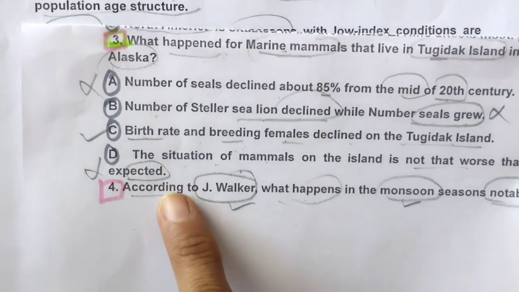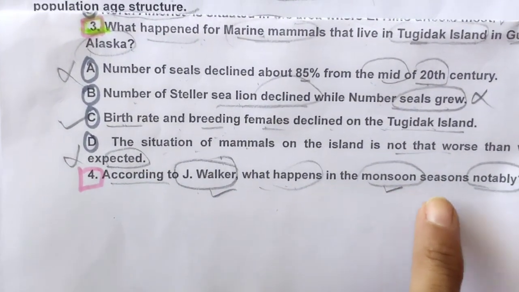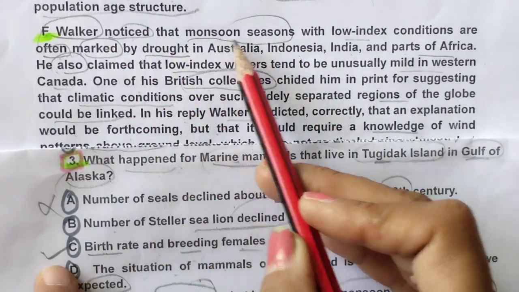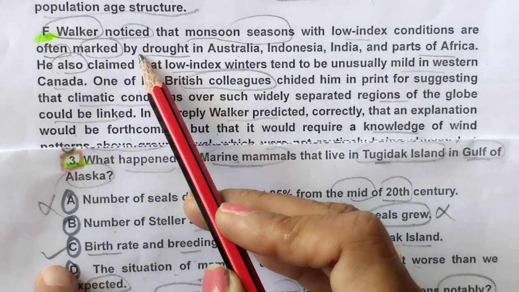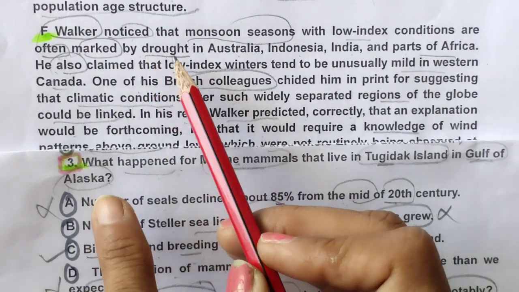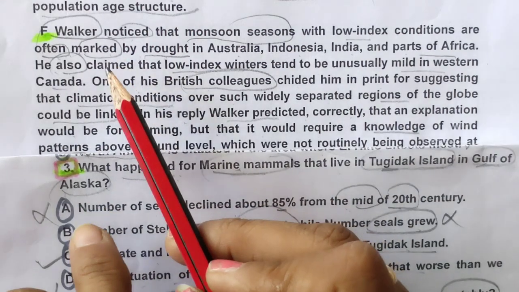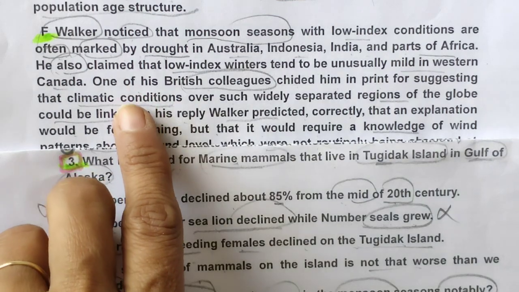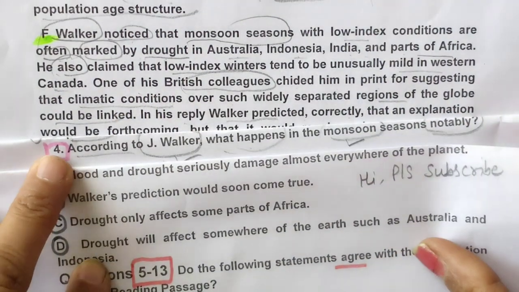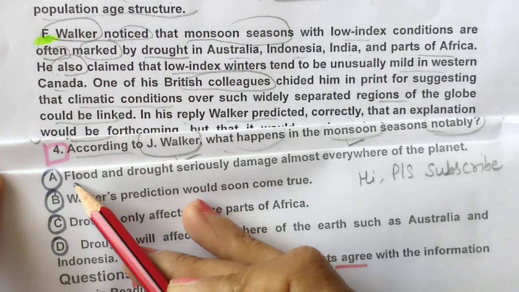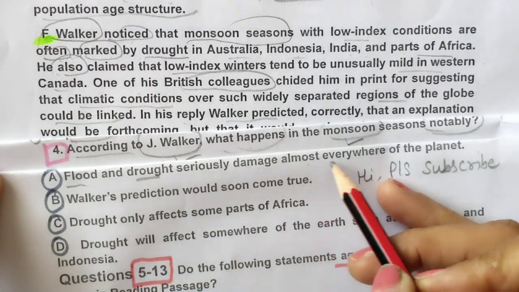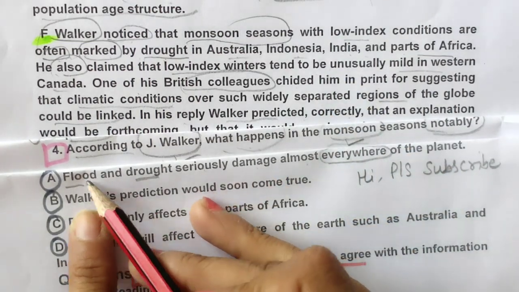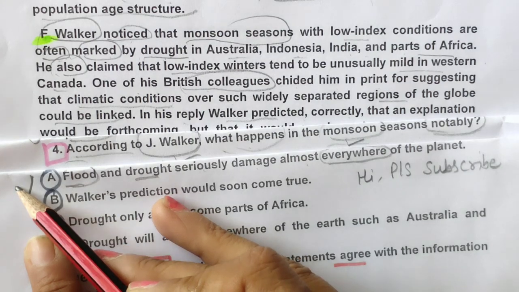So we were looking for the question: according to Walker, what happens in monsoon season notably. So actually he noticed that monsoon seasons with low index conditions are often marked by drought. He is talking about drought. Marked means importantly or notably, marked by drought in Australia, Indonesia. Now let's read the options. This is the question and these are the options. Flood and drought seriously damage almost everywhere of the planet. In the full paragraph, nothing was like that. They were not talking about any flood, so we will not select this.